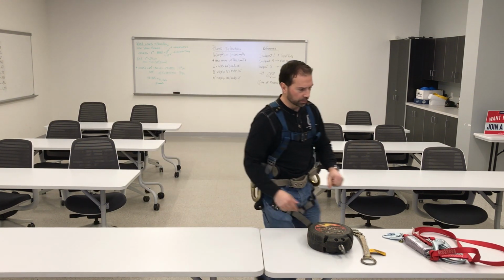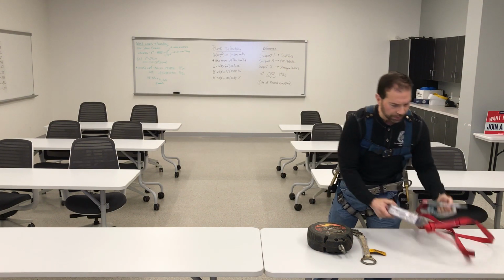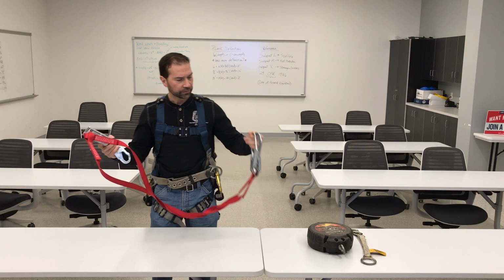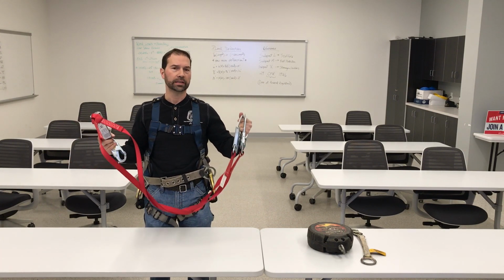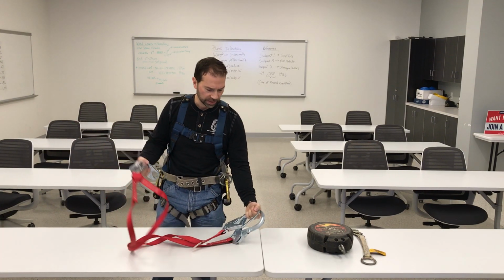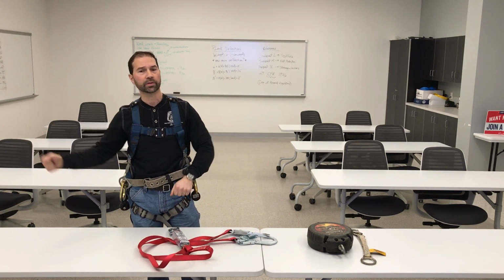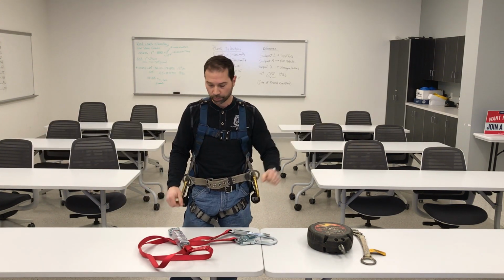The other type of system I want to show you, instead of a mini retractable, is what you call a lanyard. Now this here, they have 2 Pelican clamps on it. They give you 100% tie-off. And what does that mean? Well, 100% tie-off is if I tie to one area before I release, I must be secured in another point.